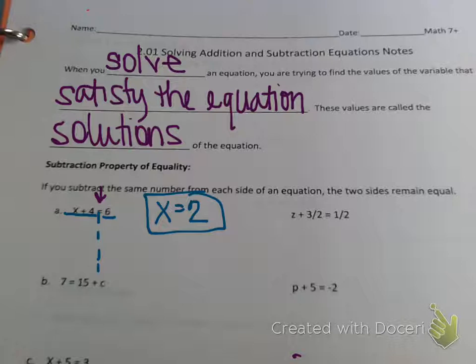If I take 4 away from this side in order to figure out just what x equals, I have to take 4 away from this side. Otherwise, I haven't done equal things on both sides of the equal sign.